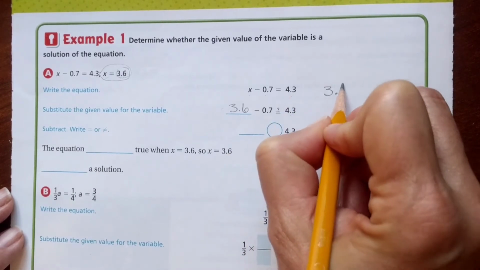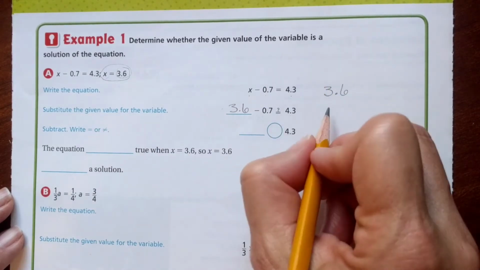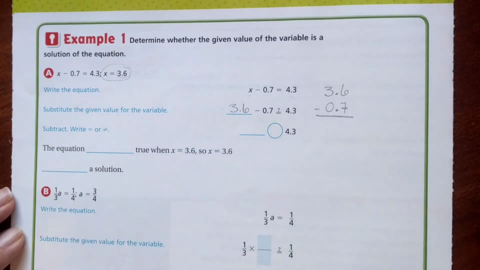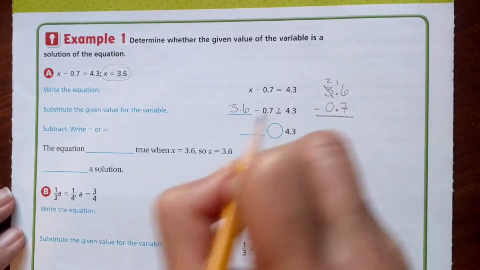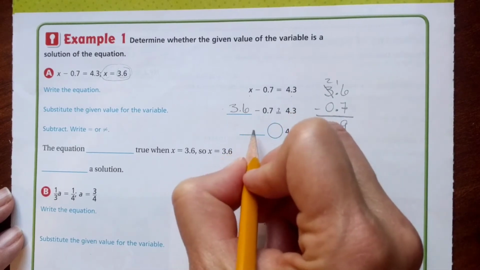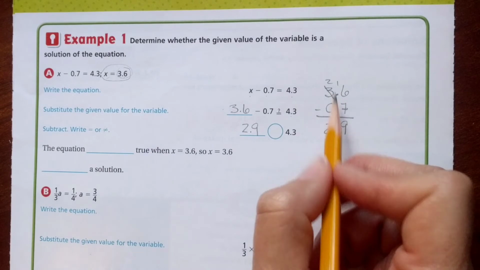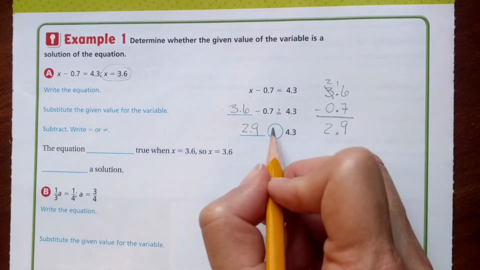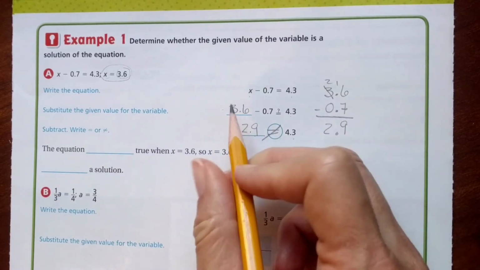Now I don't know about you, but I need to do a little margin work and do this vertically instead of horizontally, because I like to line up my decimals to make sure I'm accurate. 6 take away 7 we can't do. We're going to regroup. 16 take away 7 is 9. So we have the solution of this subtraction problem here. 2.9 does not equal 4 3/10.